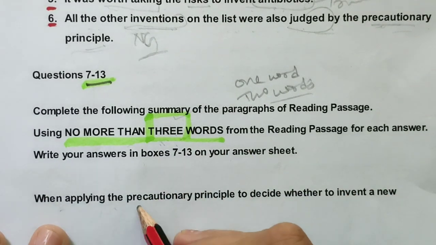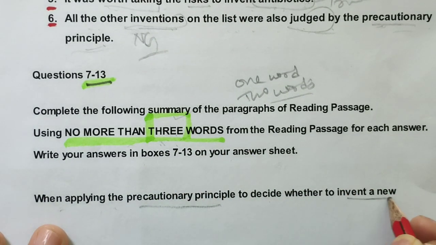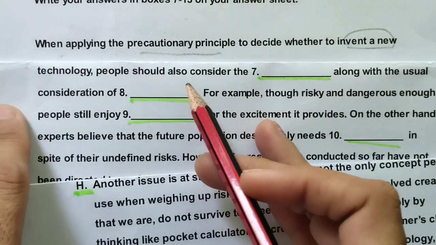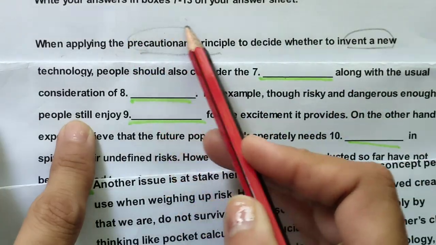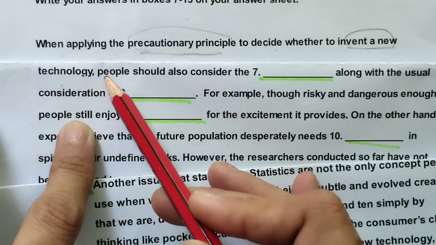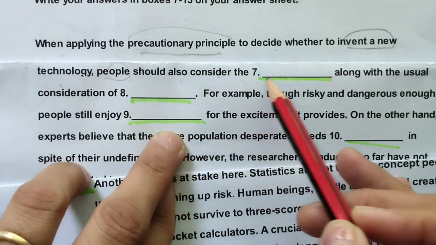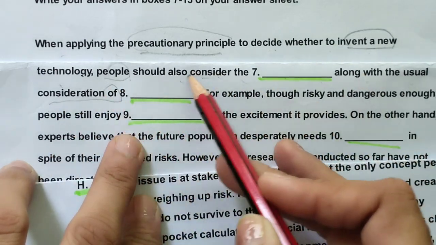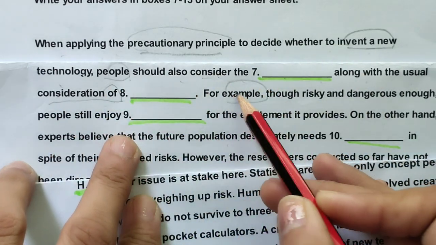"When applying this principle to decide whether to invent a new technology, people should also consider the dash, along with the usual consideration of." Okay, so now we will be doing this. We have just found this principle to decide whether to invent a new technology. People should also consider the dash along with the usual consideration of. Okay, consider, for example.